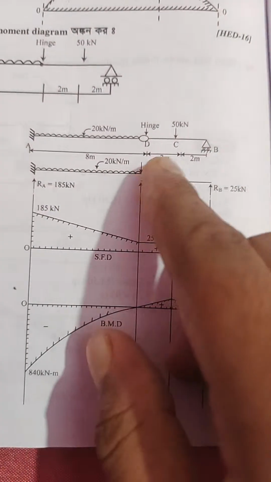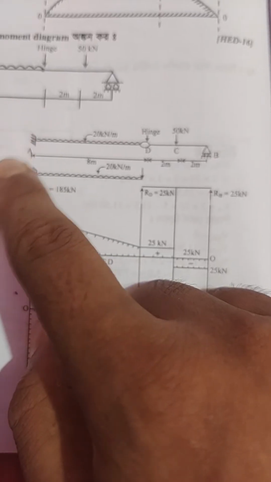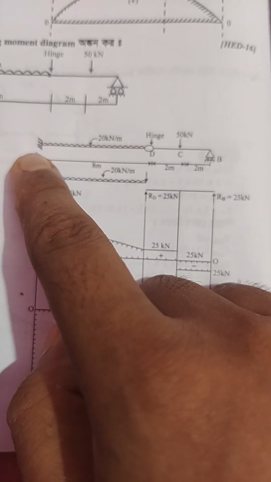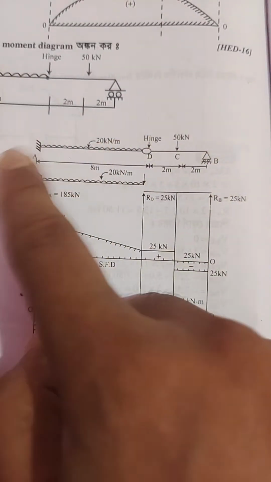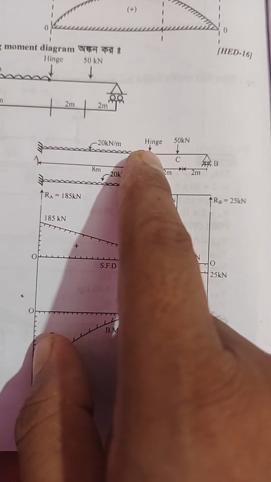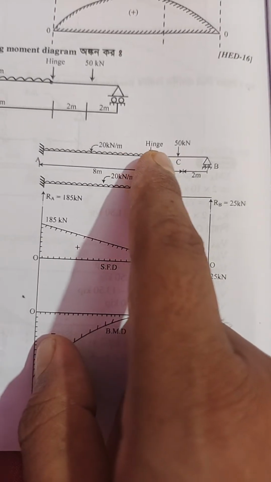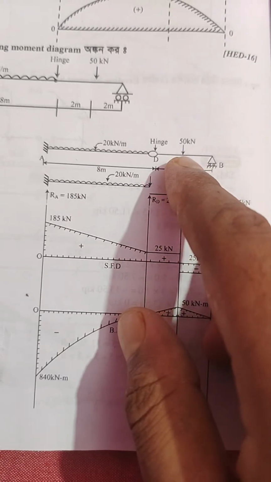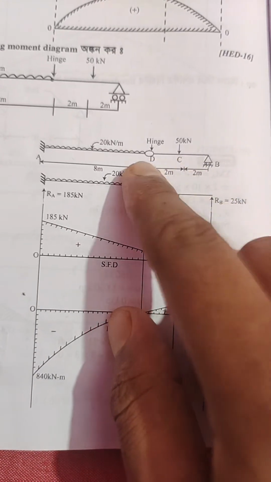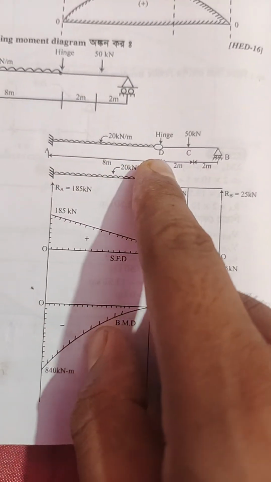So you can see on the left side, A is a fixed support. This beam is fixed at A, and the internal hinge D is located 8 meters from A. From D to B is 4 meters. You can see a 50 kilonewton load acts at the support C. The left span carries a 20 kilonewton per meter uniformly distributed load over 8 meters.